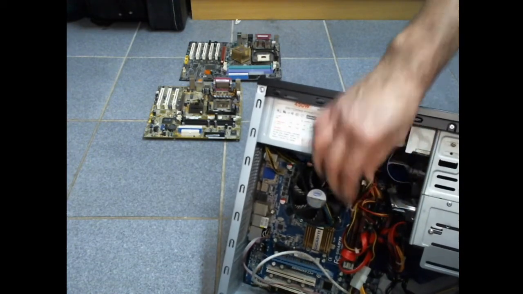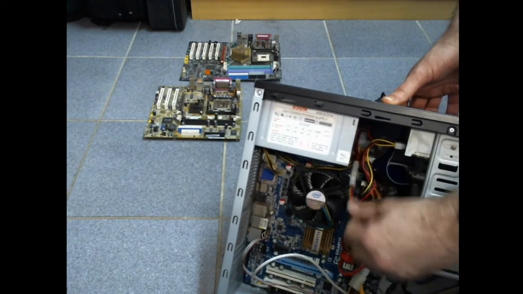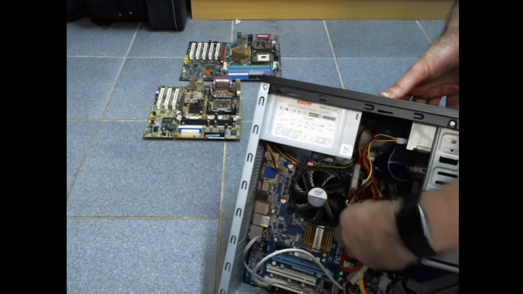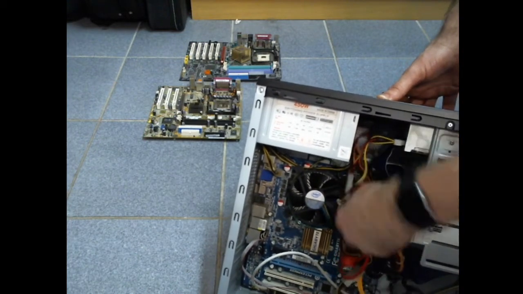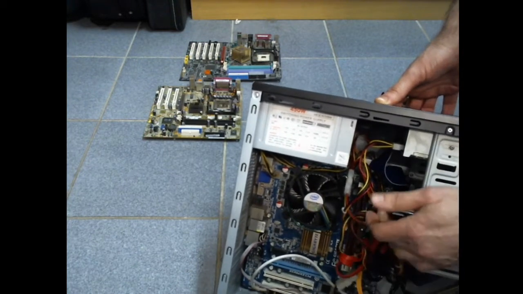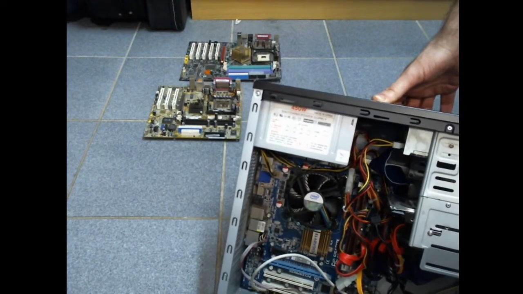There's the hard drive, and that is connected to the power supply with a power cable and with a data cable. So you pull out these data cables, you pull out these power cables. Now the hard drive is disconnected. That's how easy it actually is to take a hard drive out.